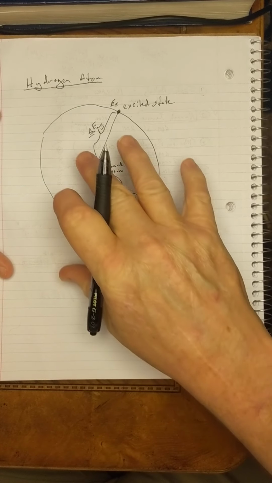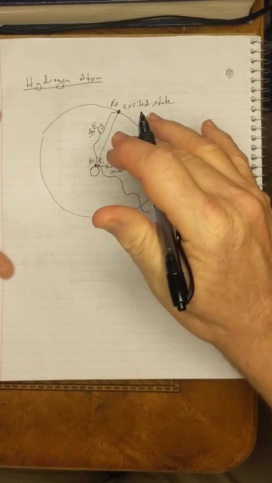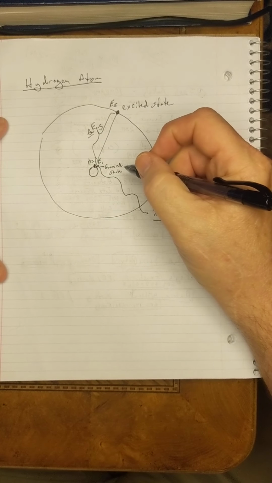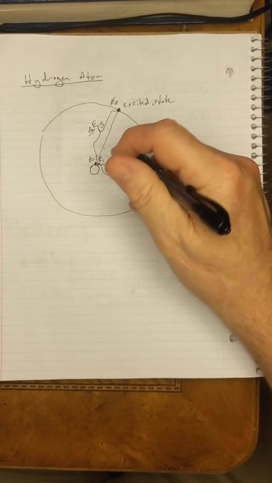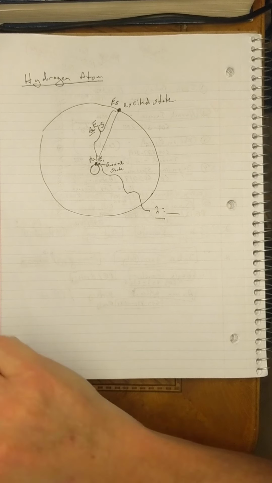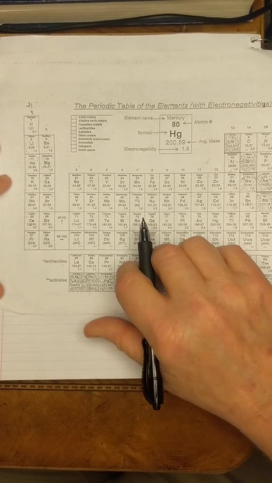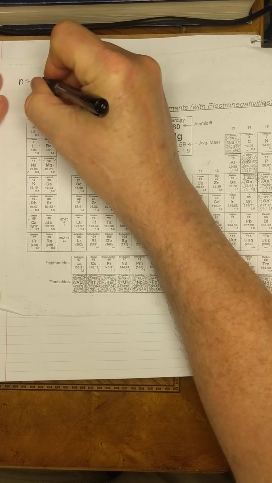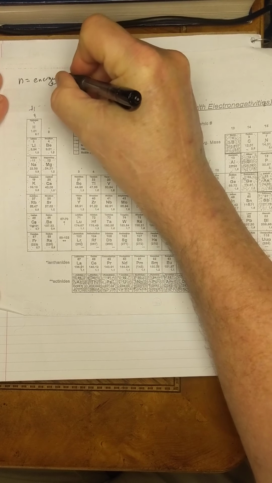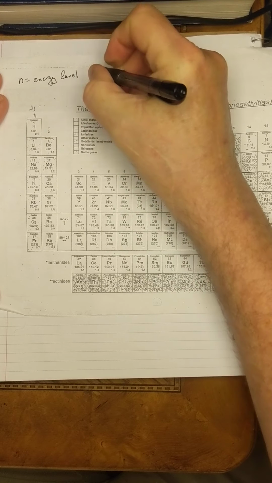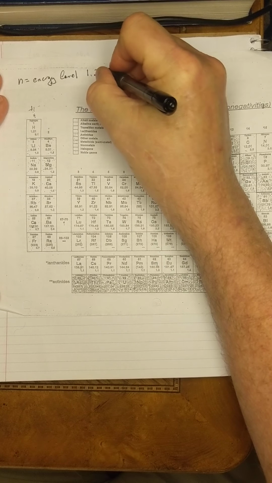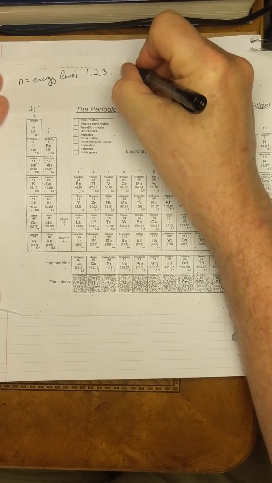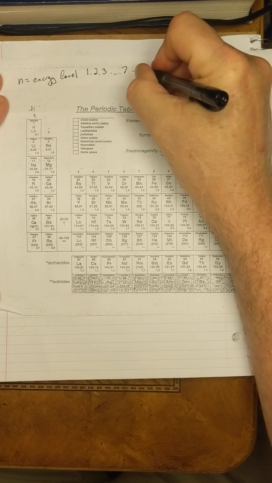Okay, so the first quantum number is energy level. If I look at a periodic table, n is equal to your energy level. It could be 1, 2, 3, all the way up to 7, all the way up to infinity.